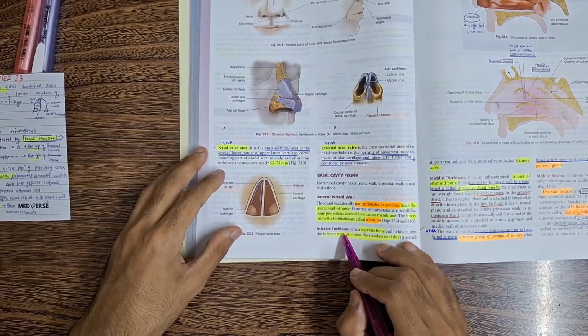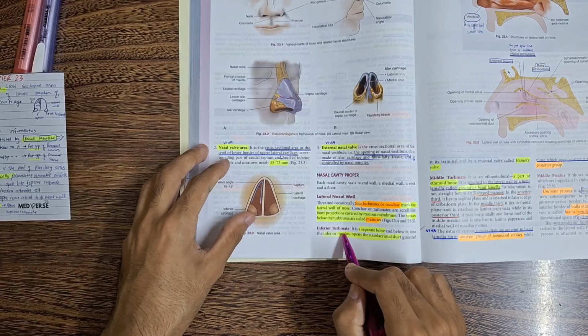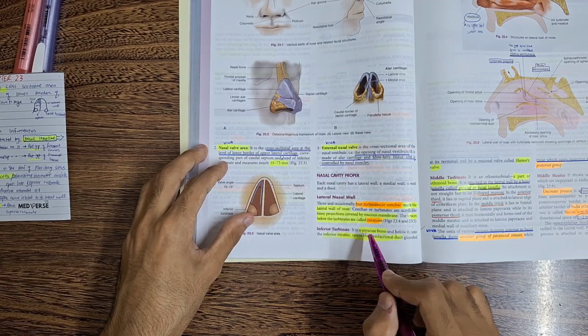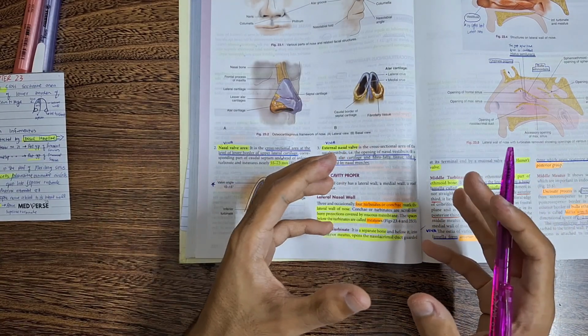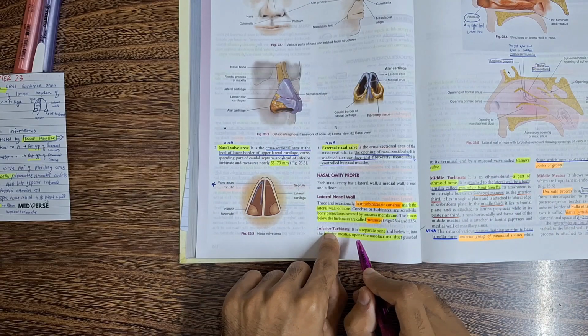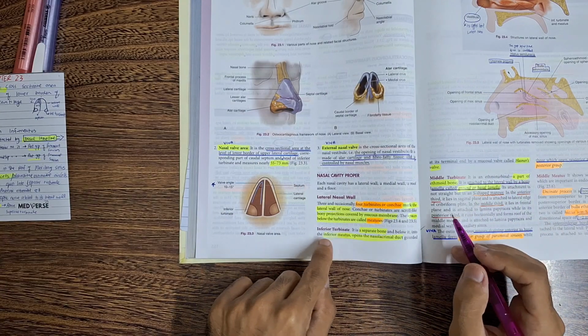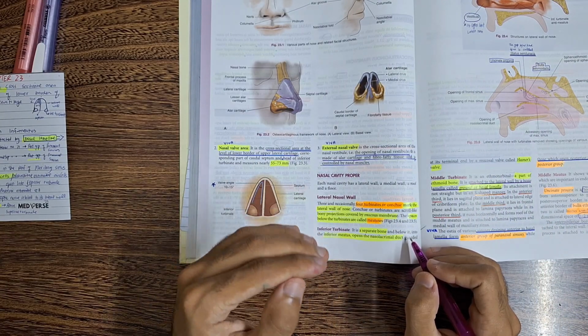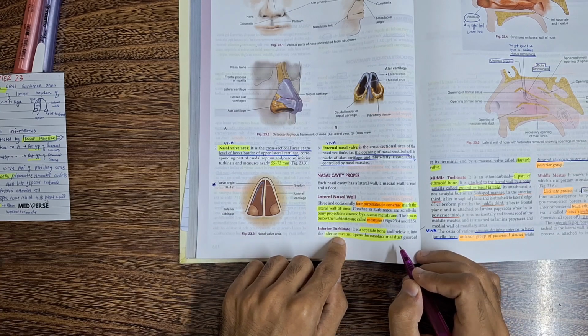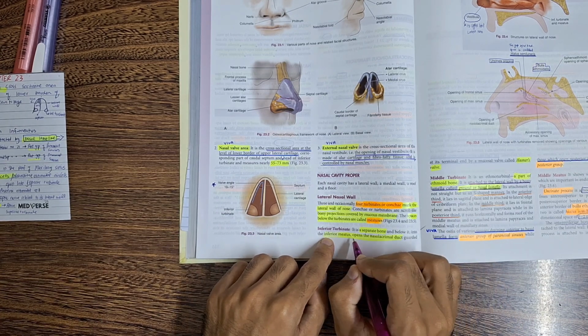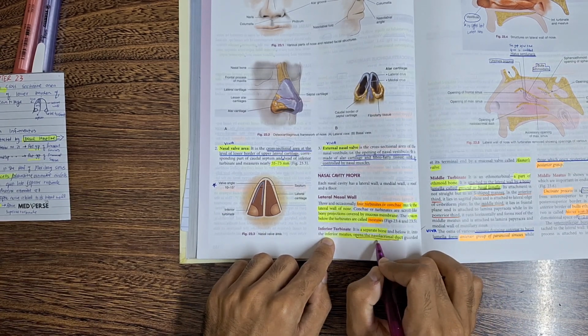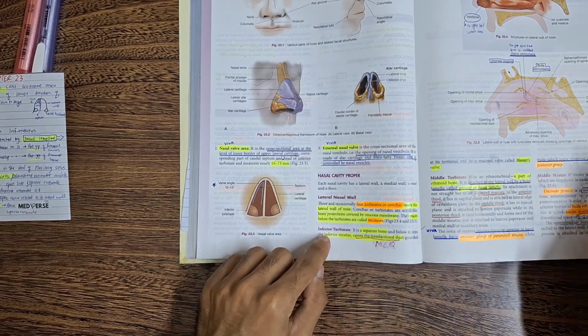In the inferior turbinate, the unique thing is that it is a separate bone. Otherwise, all other turbinates are parts of some particular bone. But the inferior turbinate is a separate bone. And it has a depression beneath it, which is known as the inferior meatus, if you remember the anatomy. And this is an important MCQ point, that the nasolacrimal duct opens in the inferior meatus, right?